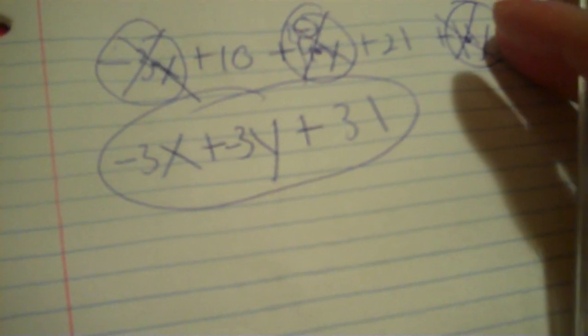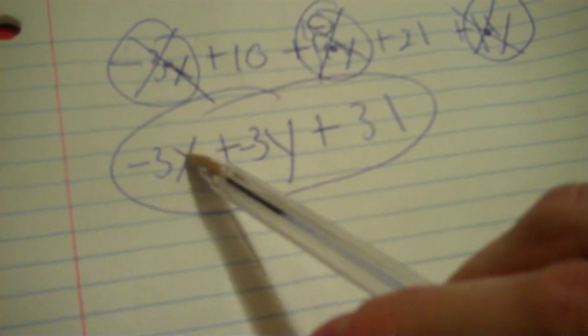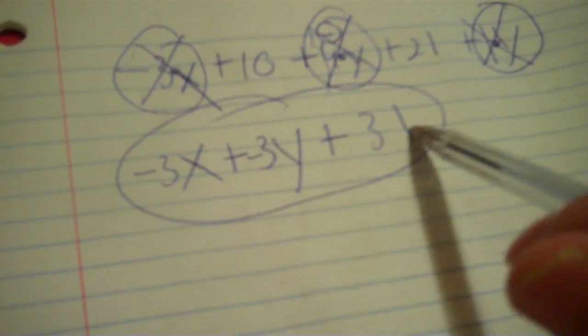And then what numbers do I have not multiplied at all? Well, we got 10 and 21. That's 10 plus 21 is 31. And that's your answer. Problem's complete because that's multiplied by x, that's multiplied by y, that's multiplied by nothing, so we leave it.